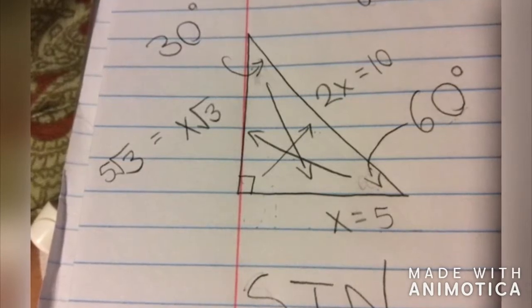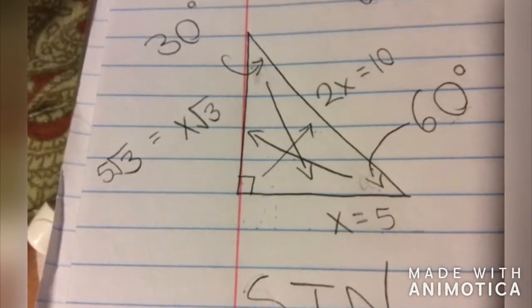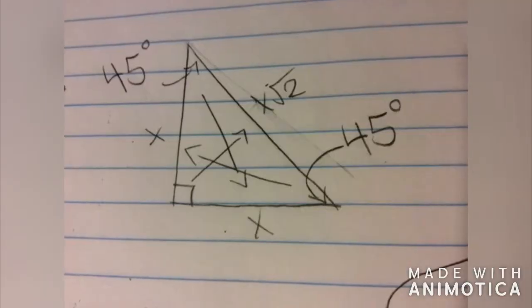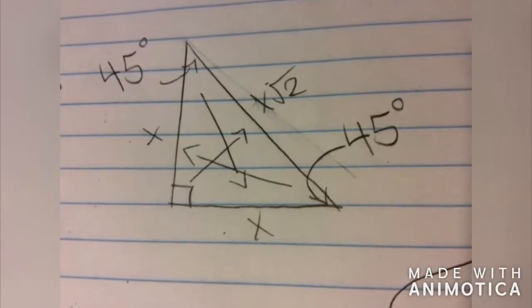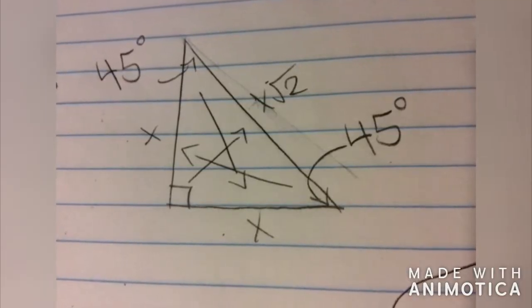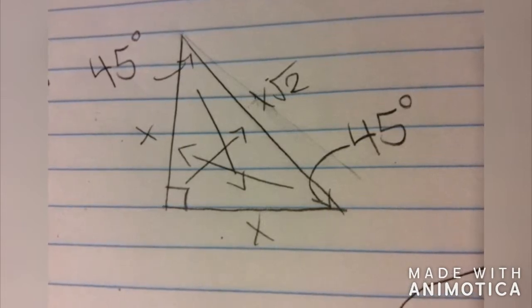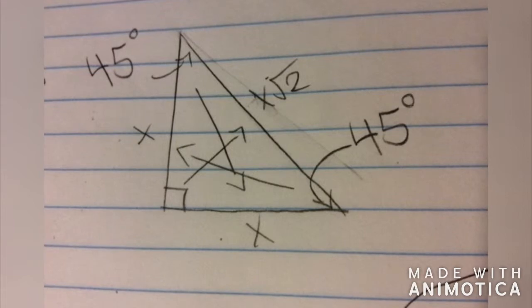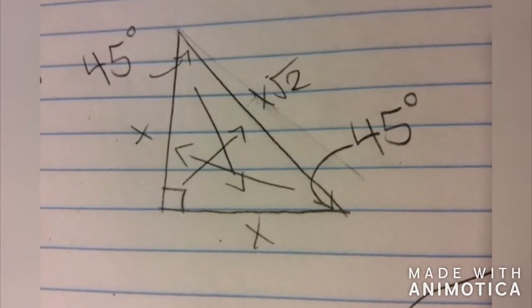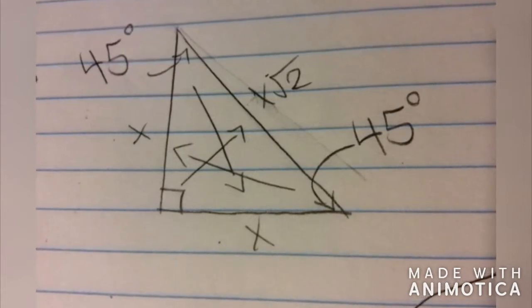The other special right triangle, the 45, 45, 90, is similar. In this one, the sides are x, x, and x root 2. We solve this the same way as in the other special triangle. If we know one of the sides opposite to 45, we automatically know the other congruent side. Now we just place our value, which is x, in place of x root 2 to find the hypotenuse, just like in a 30, 60, 90 triangle.